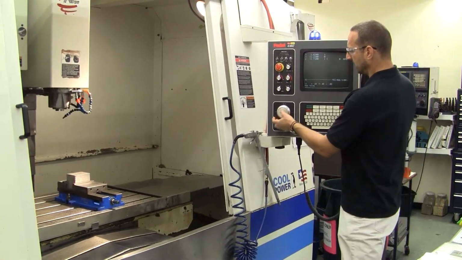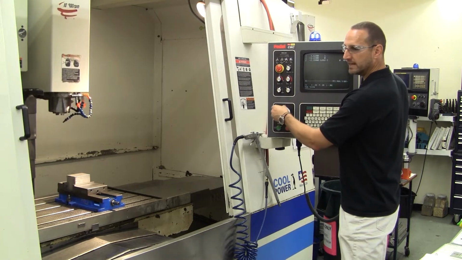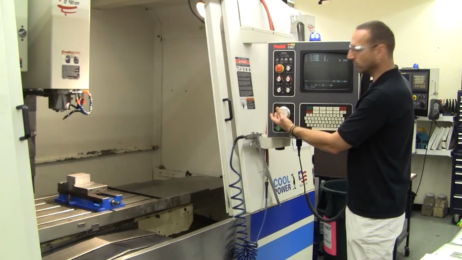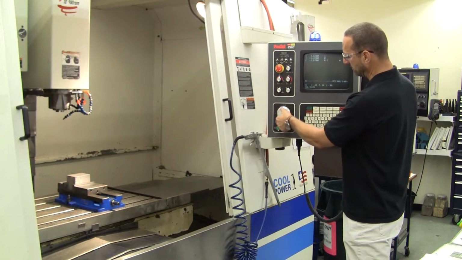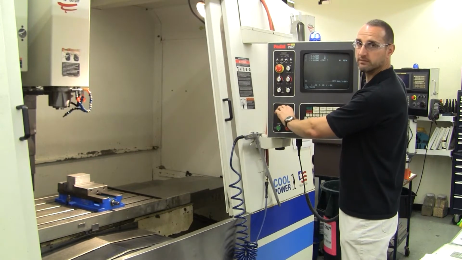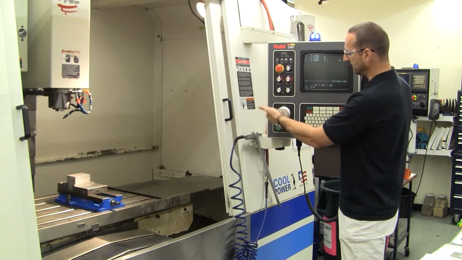The pulse generator wheel allows me to move both positive and negative depending on which direction I'm rotating it. So clockwise rotation, indicated here by the plus, means that I'm going to move in the positive direction for that axis. And then counterclockwise rotation is going to be the negative direction.